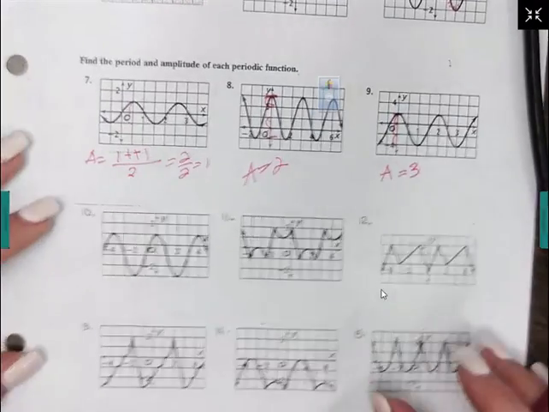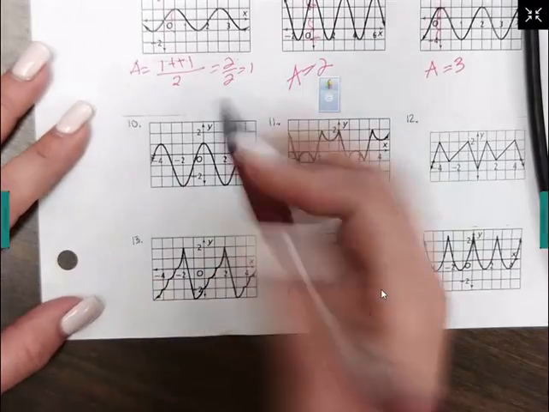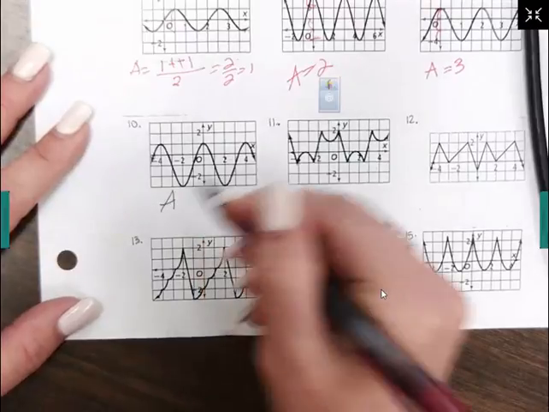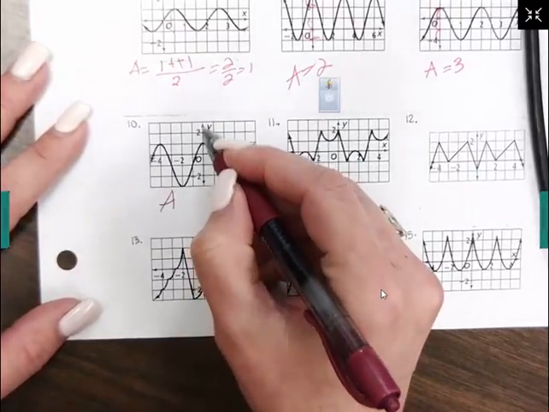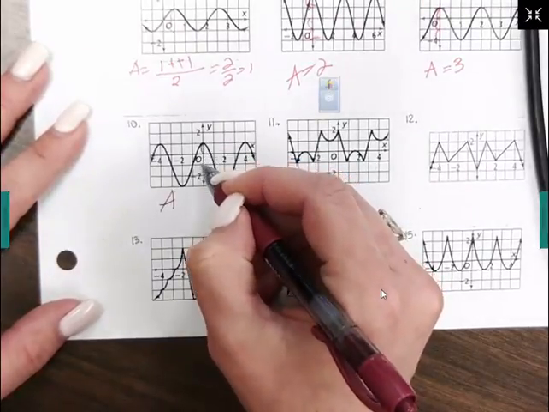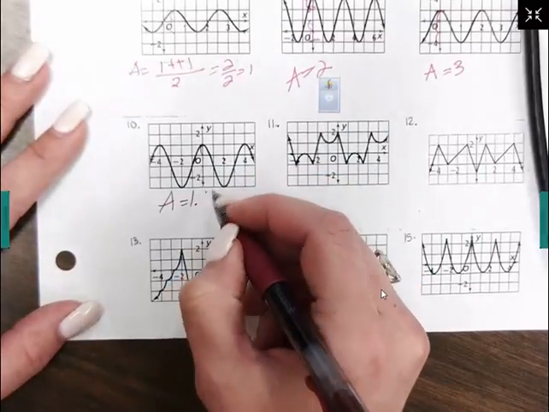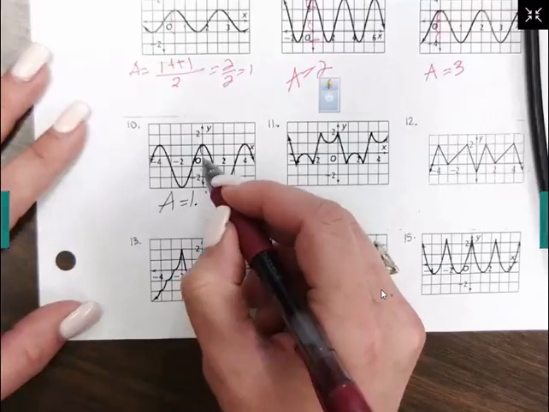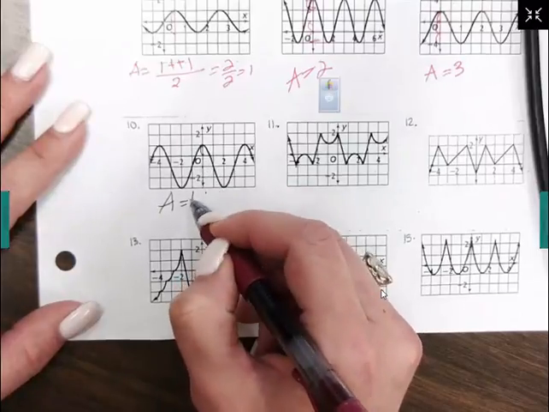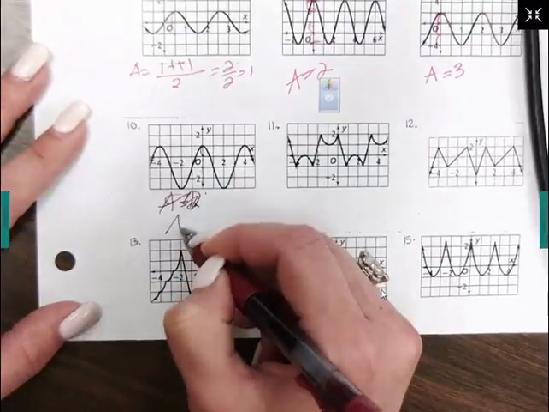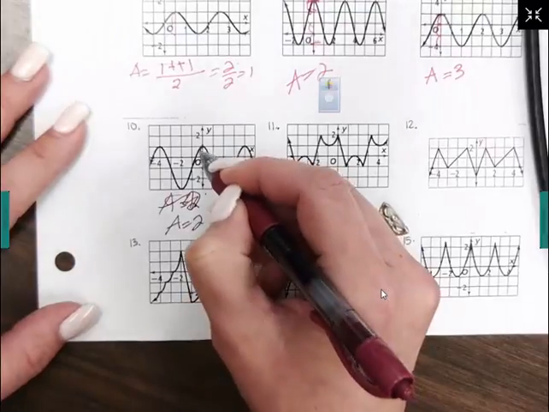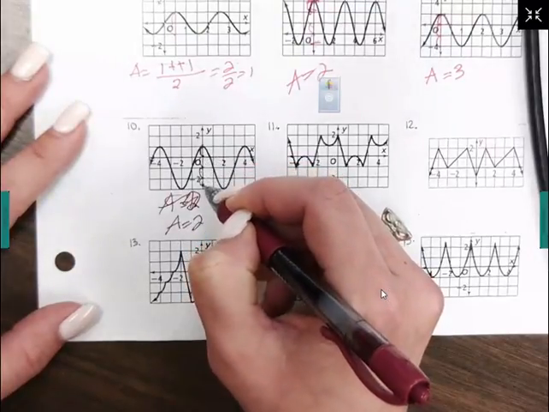On number 10, we want to find the amplitude. From the top to the bottom, we see that the scale's going by 1, so that's 1, 2, 3, and half of 3 is 1.5. So we're going to say our amplitude is 1.5. Wait, 1, 2, 3, 4. You're right, I'm sorry. Our amplitude is 2, because we're counting by 1, 2, 3, 4.